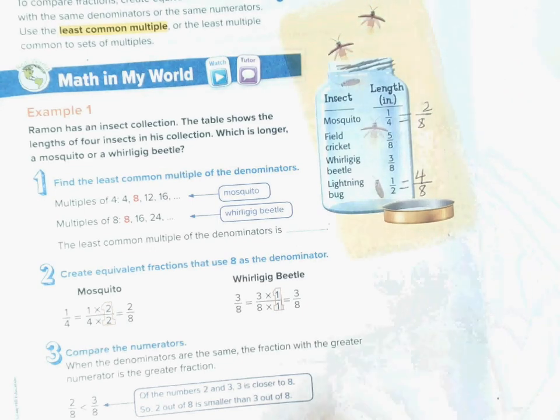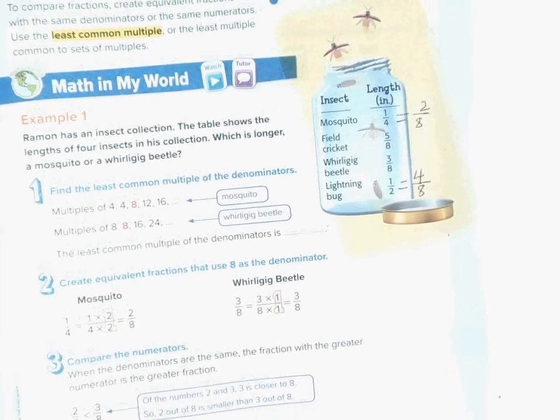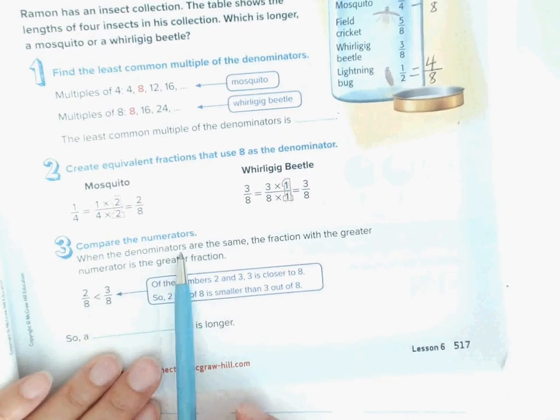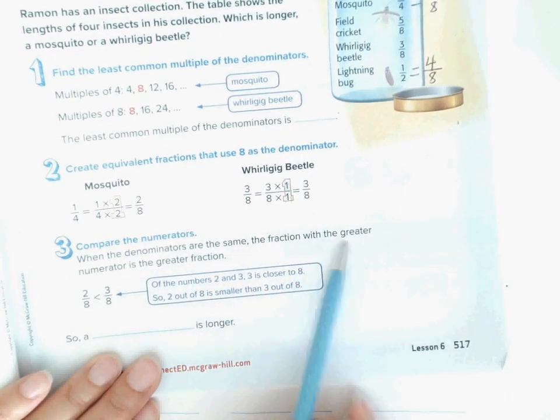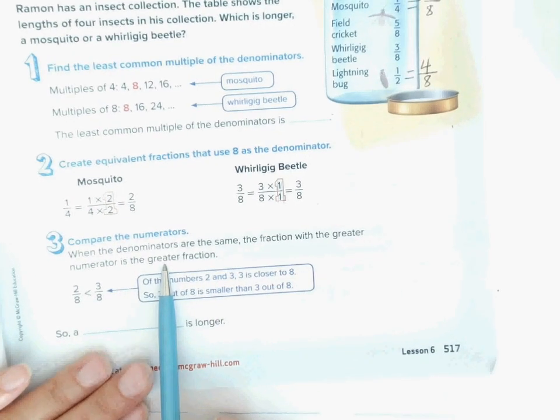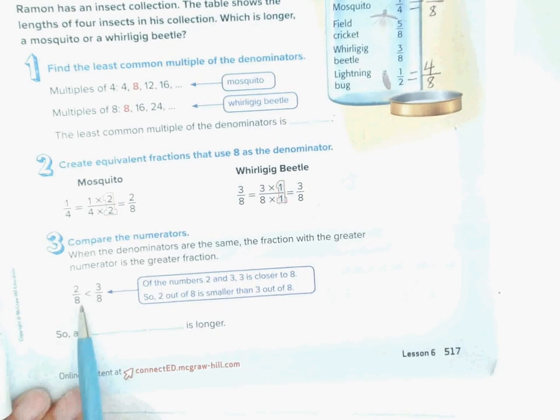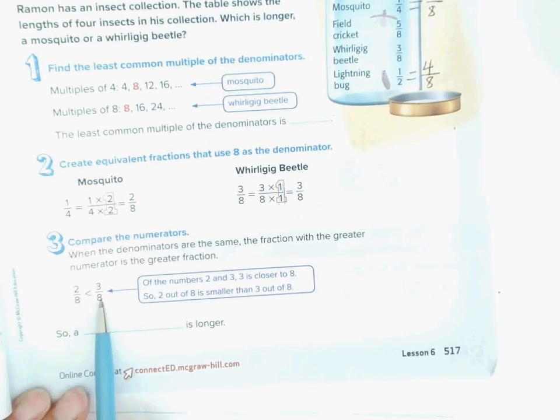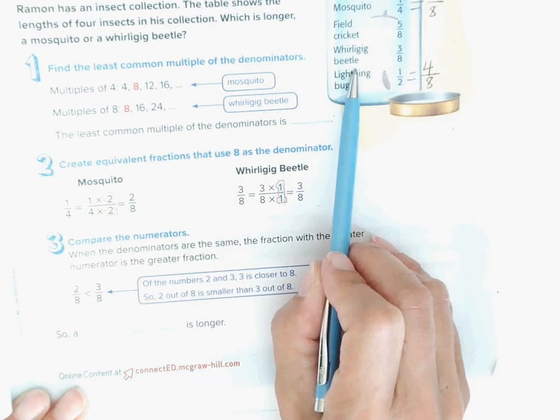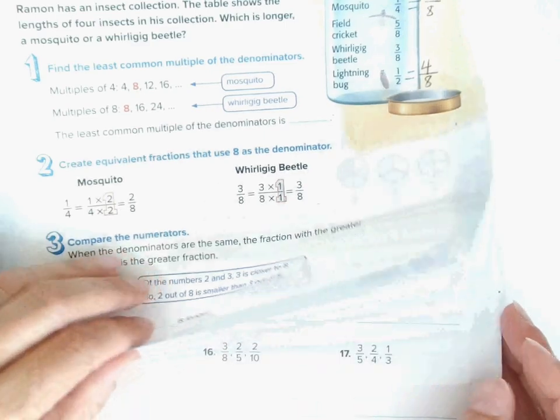So the way that this is listed here in Anderson's book, when the denominators are the same, the fraction with the greater numerator is the greater fraction. So what I just said, but written out in words. So what this means, 2/8 is smaller than 3/8, and if we want to know what is longer, that whirligig beetle is longer. Okay, I'm going to go ahead and turn the page.